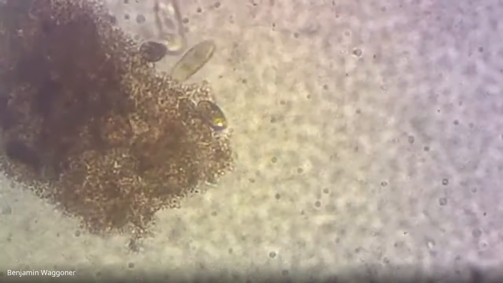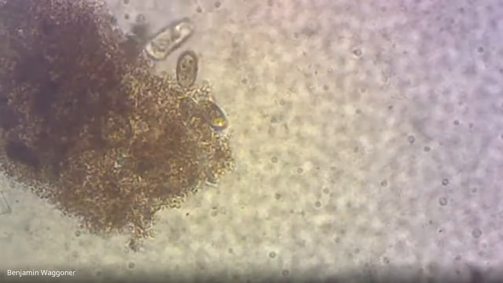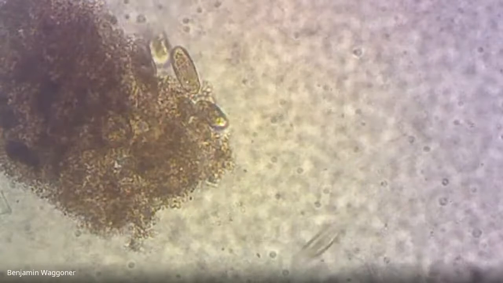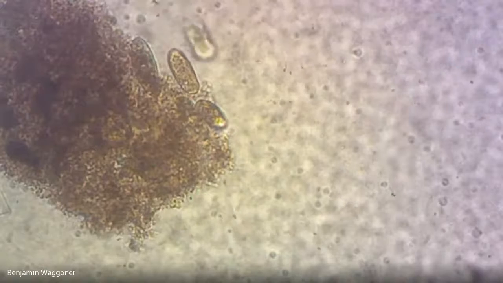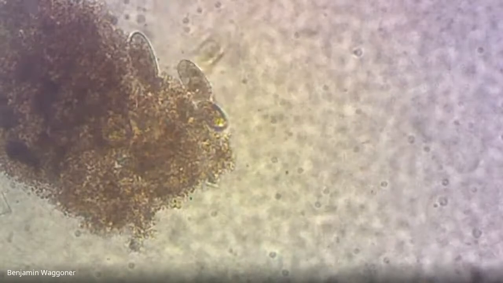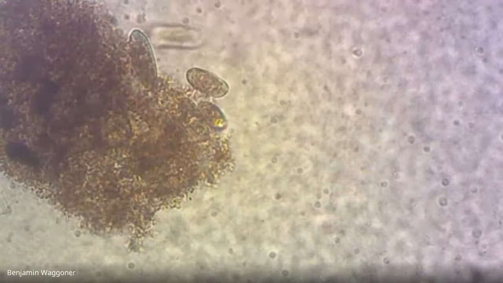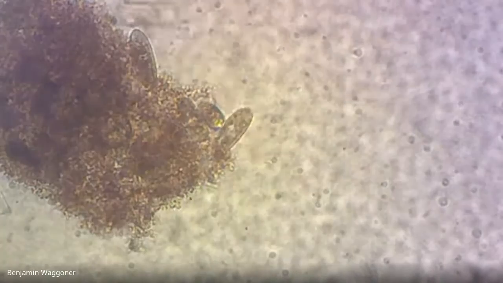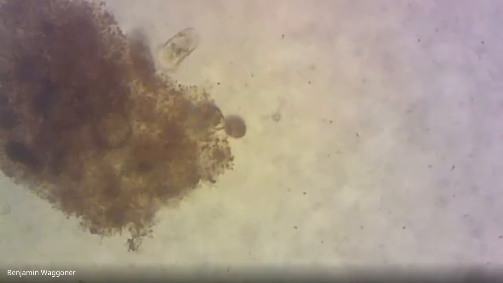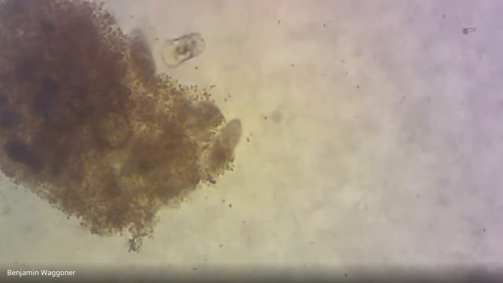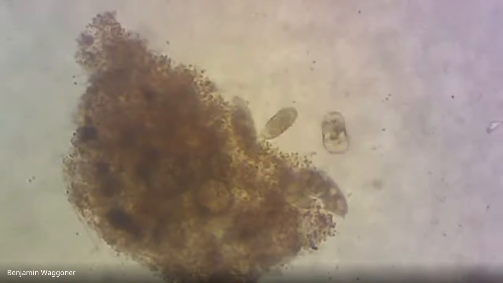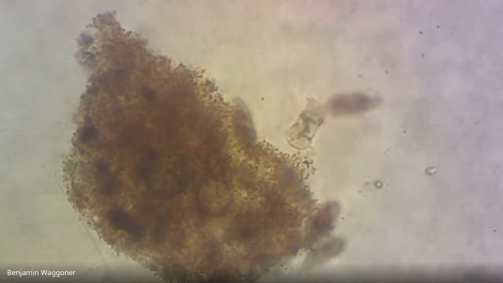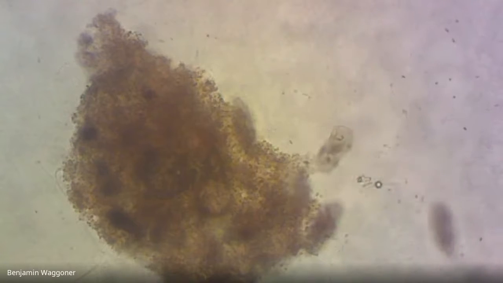So I'm just going to go back on medium power and twiddle the lighting again to try to get rid of that background pattern. There. Okay, so it's hard to spot, but they are in fact covered in cilia.